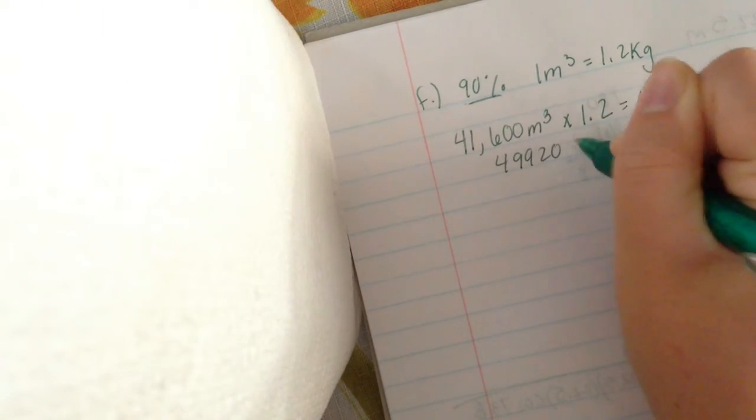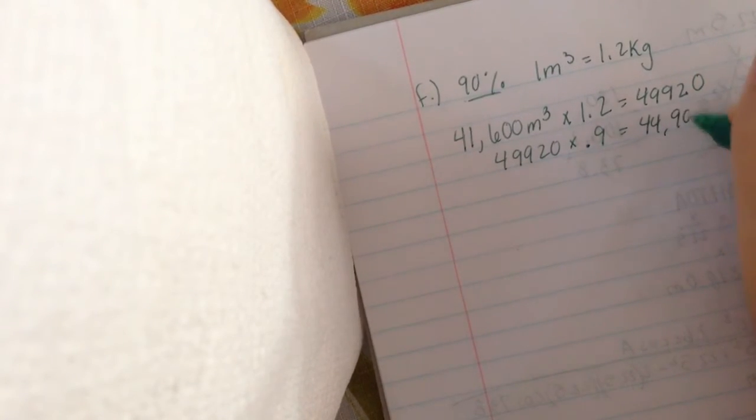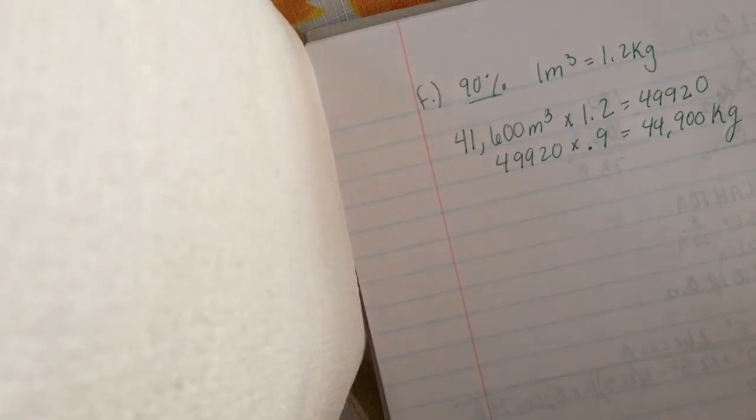So 49,920 times 0.9 gives us 44,928, which rounds to 44,900. So 44,900 kilograms. And that's the answer.